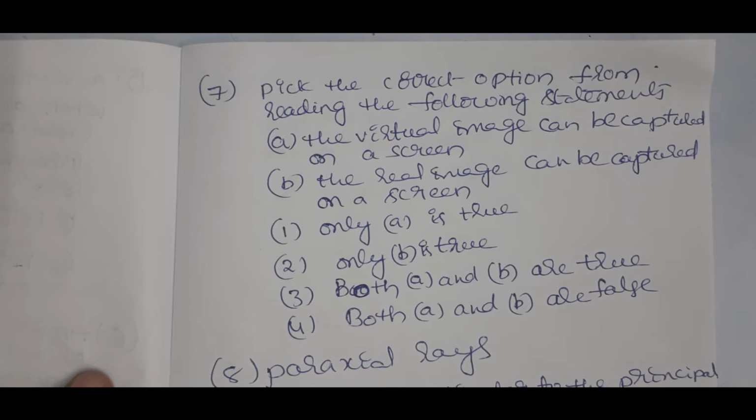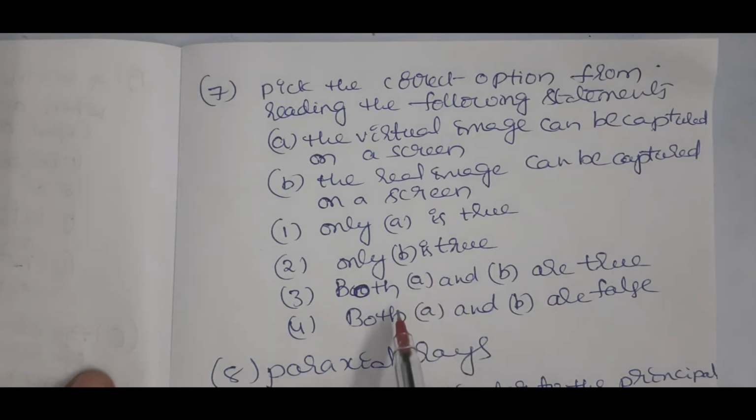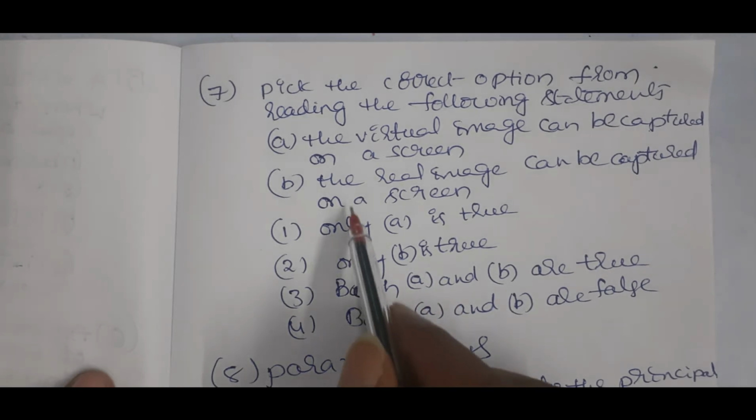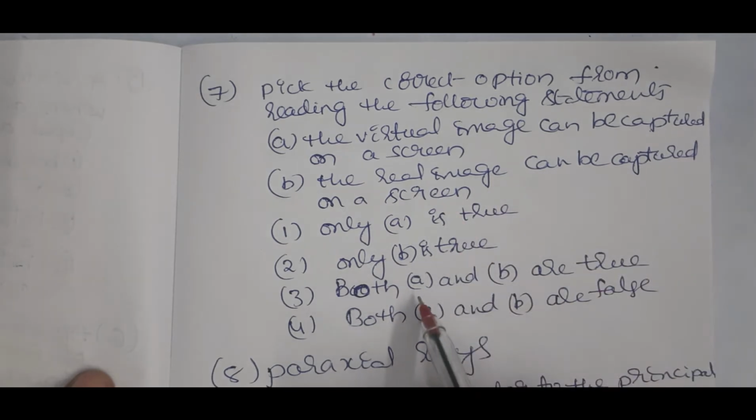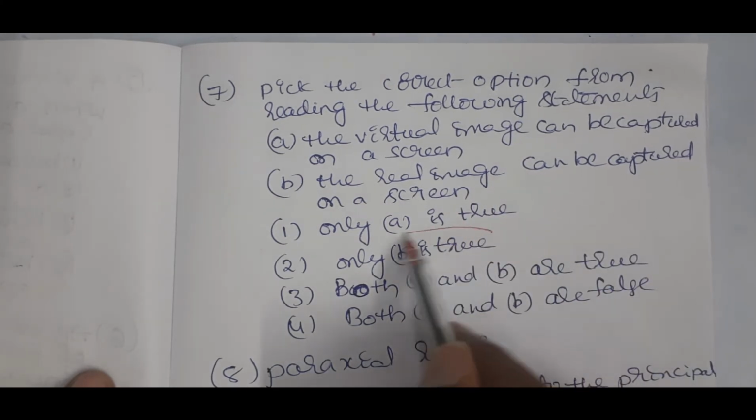The image which is visible directly is called virtual image, the image which is not visible directly is called real image. Virtual image cannot be captured on the screen. That is why only real image can be captured on the screen is right. Only B is true.